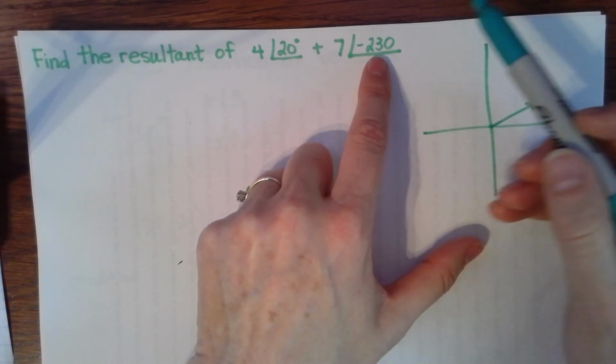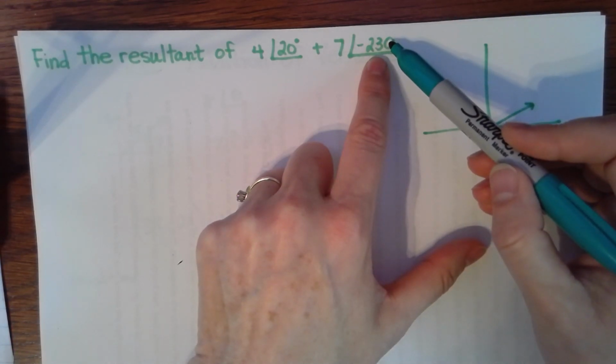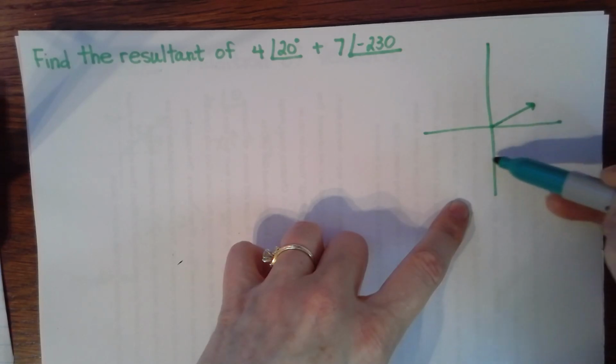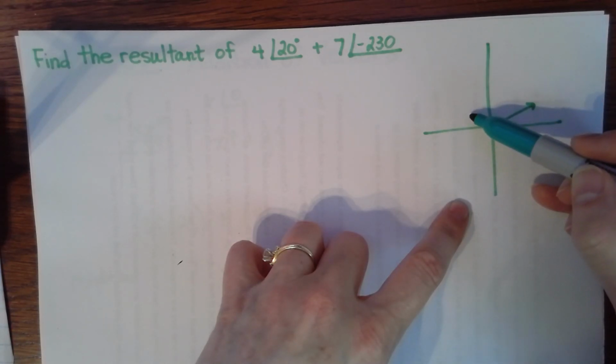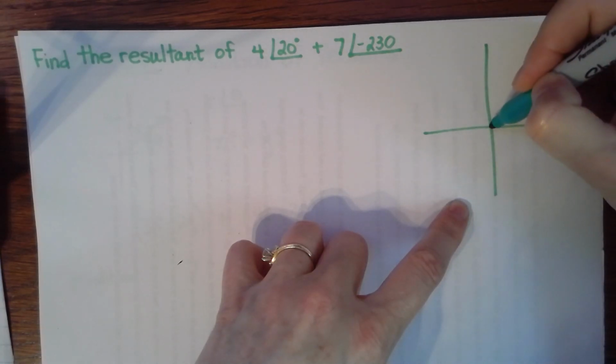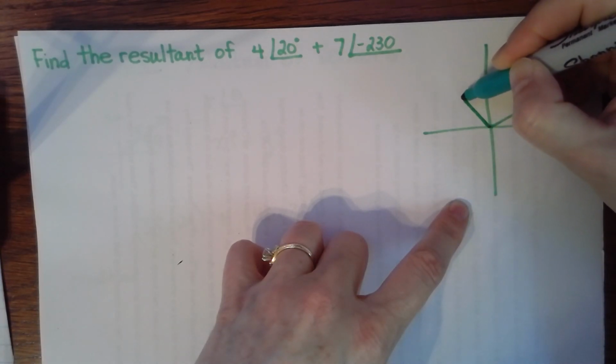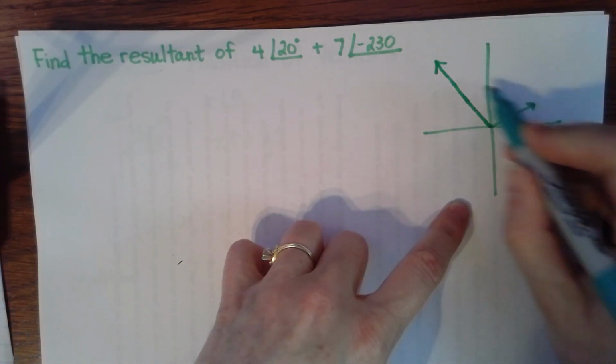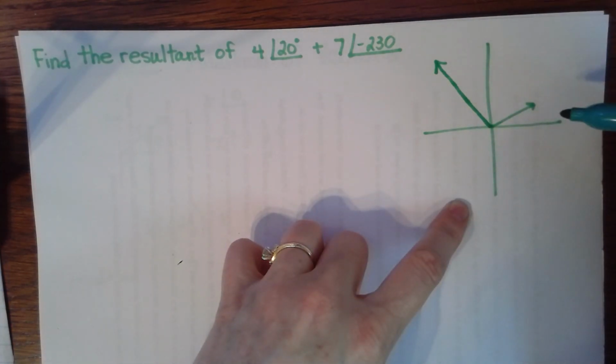And we're going to add to that an angle of -230, so I guess we would go -180, and then another 50, that would be at -230, and it would be 7. So that looks like, okay, just pretend. All right, so if that's 4, maybe that's 7. Maybe this is too long.